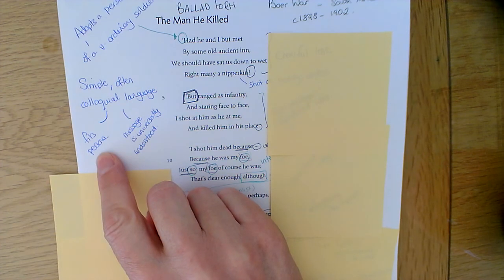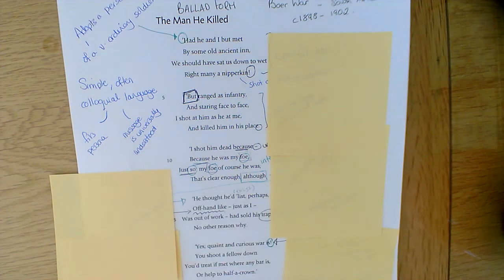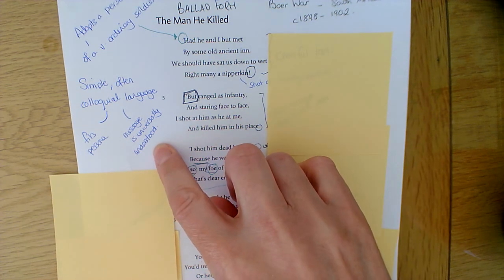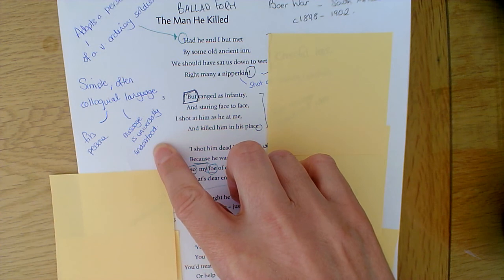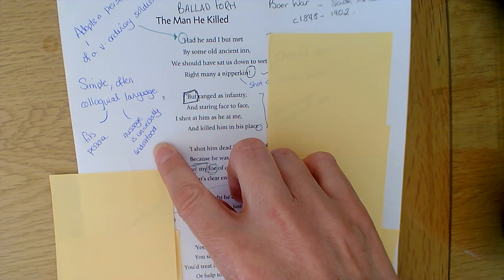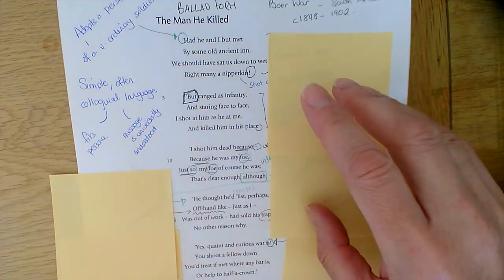One, because it fits the persona. This character is supposed to be uneducated. He's supposed to not really have huge articulate skills. So that language fits this person. And also, it means that there's no one that reads this poem who would find it hard to understand, because the language is straightforward. So Hardy can get as many people as possible reading his poem, understanding its message, and perhaps being able to be persuaded by his argument.